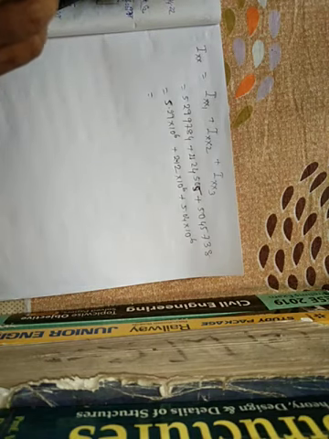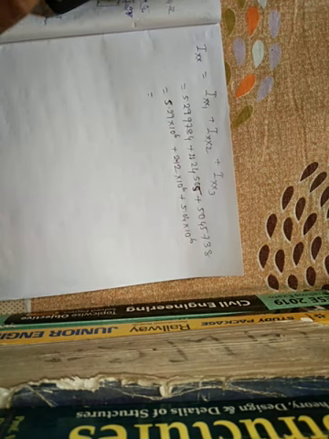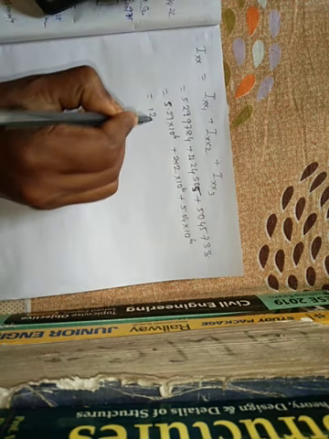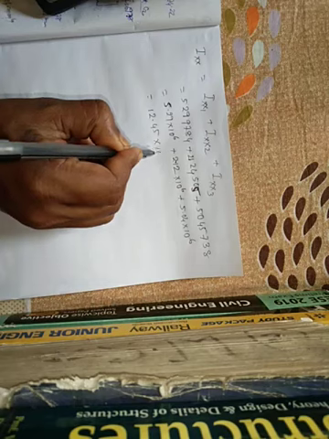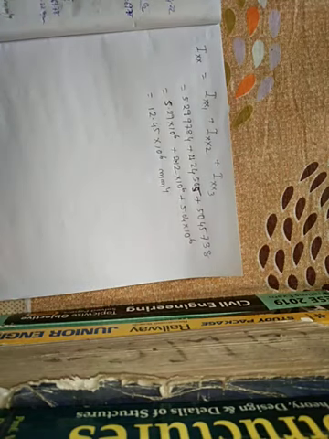So 5.29 plus 2.12 plus 5.04 is equal to 12.45 into 10 raised to power 6 millimeter to the power 4. This is the moment of inertia about the x-axis.